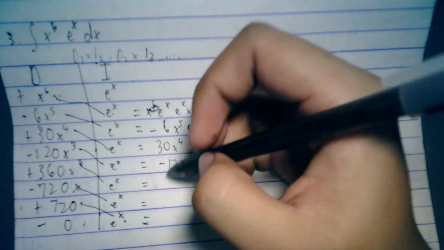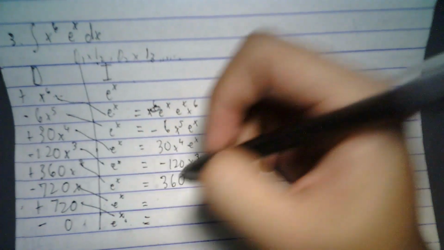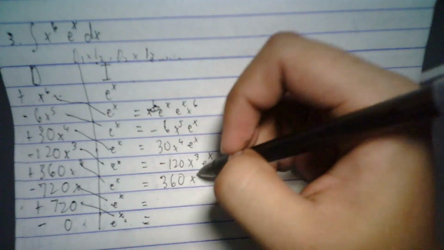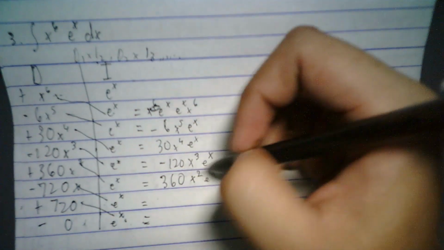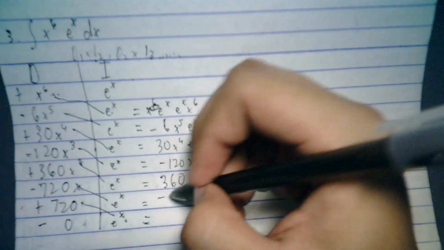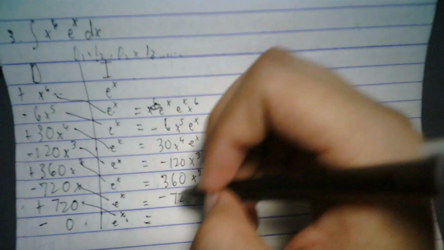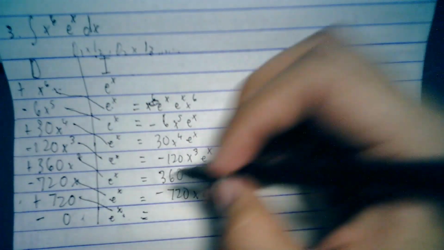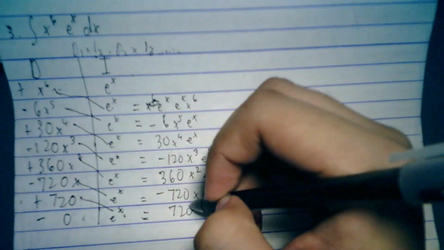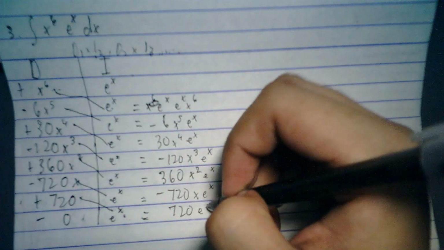So negative 120 is followed by 360x^2 e^x, then negative 720x e^x, and just the final number, 720e^x.